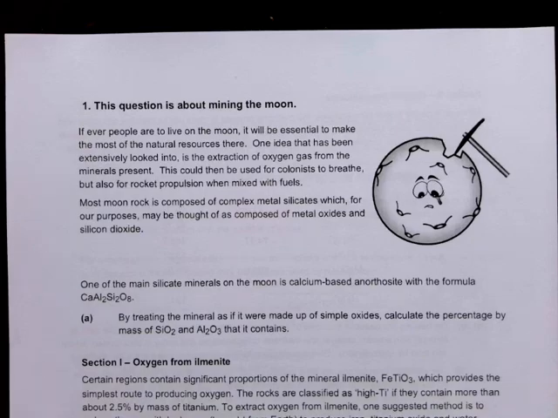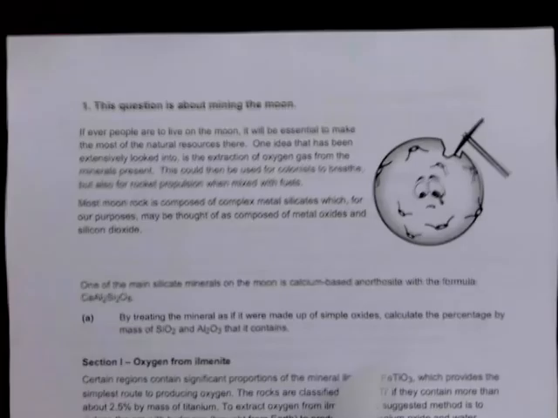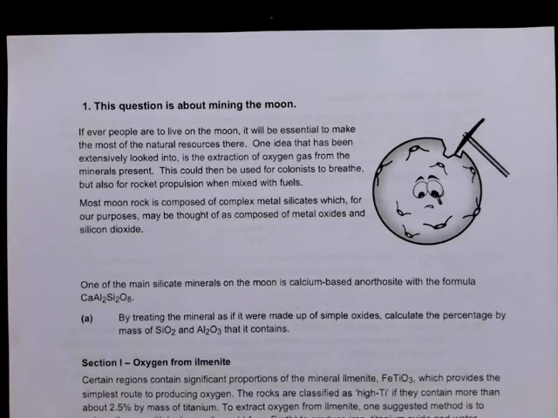This question is taken from the 2018 paper, so make sure you've got that in front of you. And like I said, this is just to give you an idea of what the questions look like, so that they're not completely new to you when you sit the test. So I'd like you to work your way through this question, maybe spend about an hour, watch the video, and as I go through each question, you can pause it, have a go at that question, and check your answer.